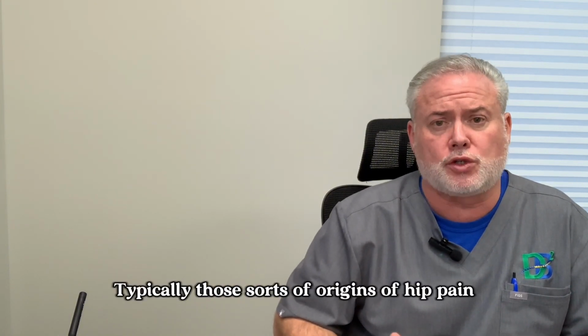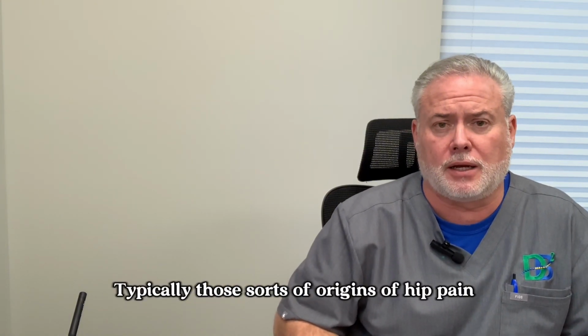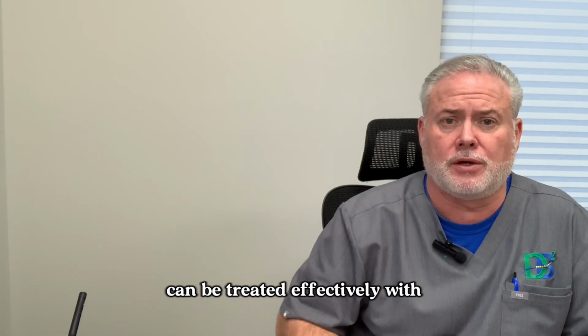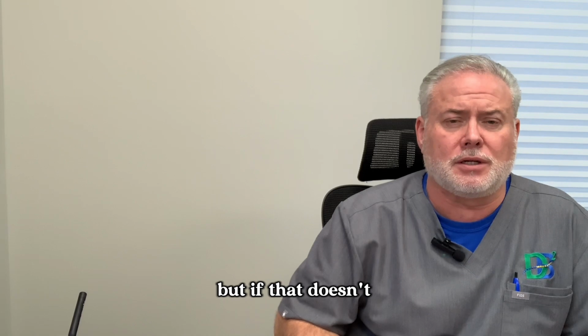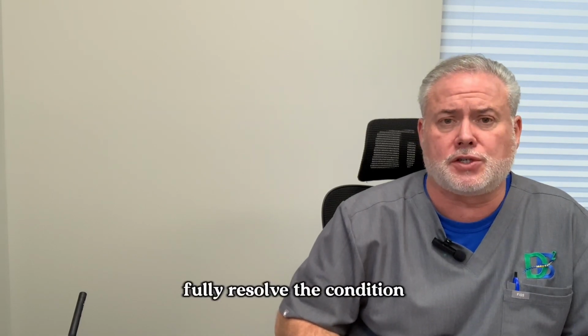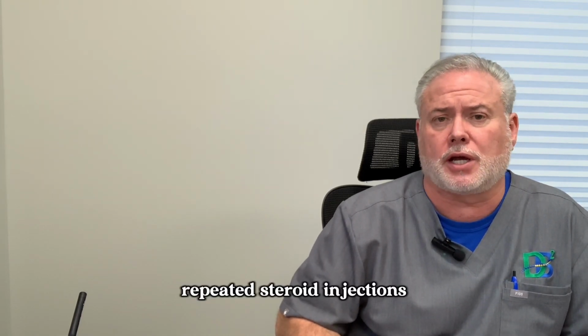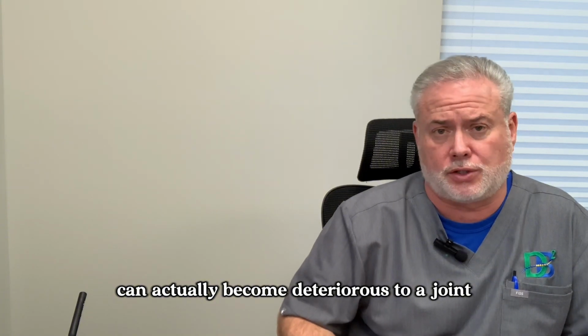Typically, those sorts of origins of hip pain can be treated effectively with steroid injections or physical therapy. But if that doesn't fully resolve the condition, repeated steroid injections can actually become deleterious to a joint.